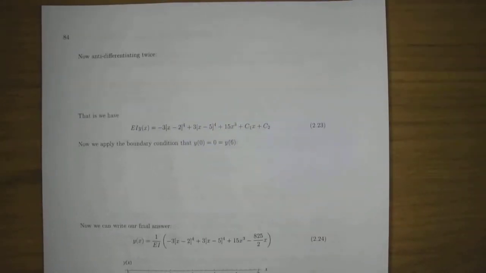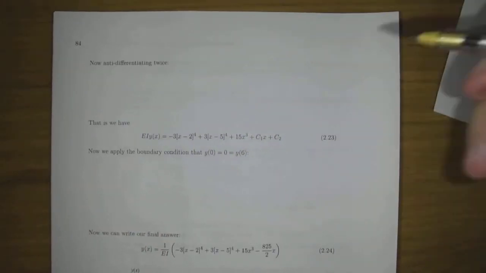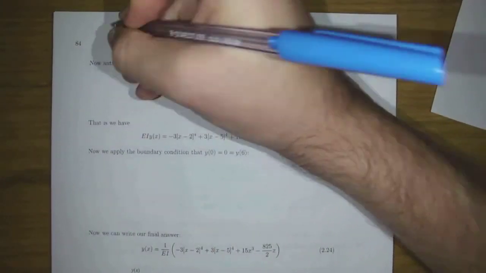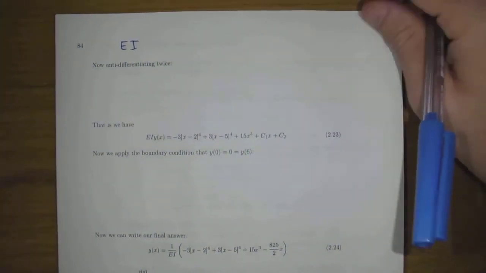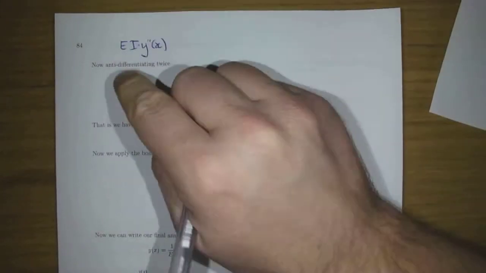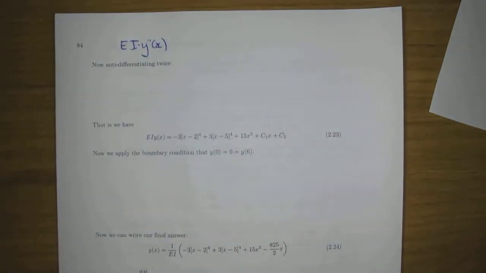Okay, so I'm going to write that up the top. The equation to solve for part 2 is EI times the second derivative. Now again, the notation is important. In my opinion, if you don't have the notation right, you might be confused, you might know what you're doing, but you're going to be making mistakes.